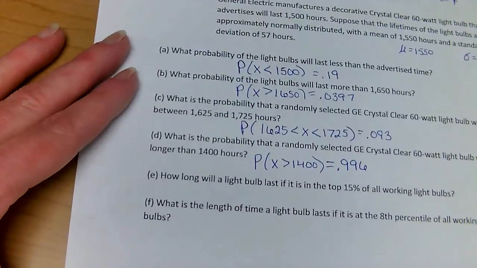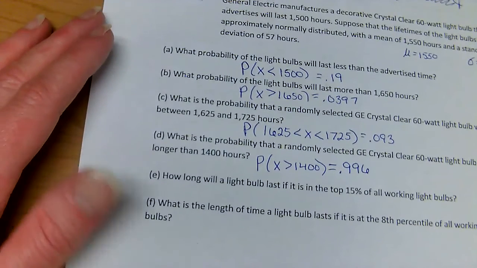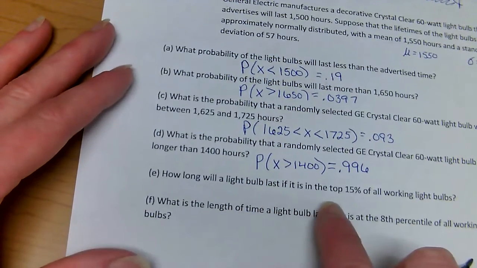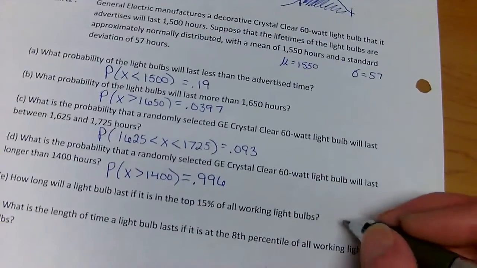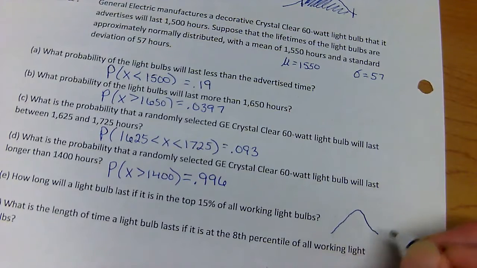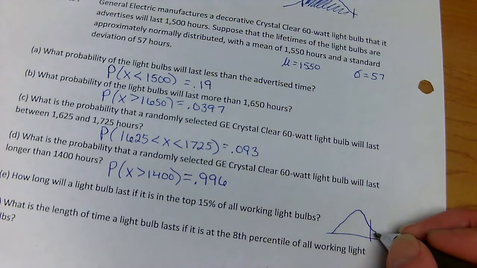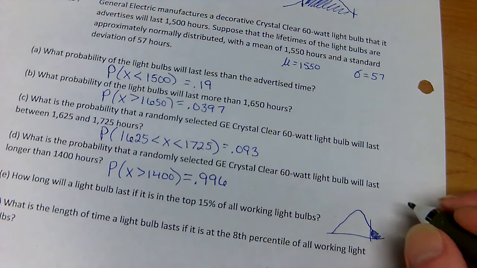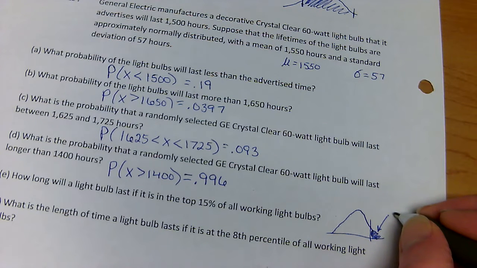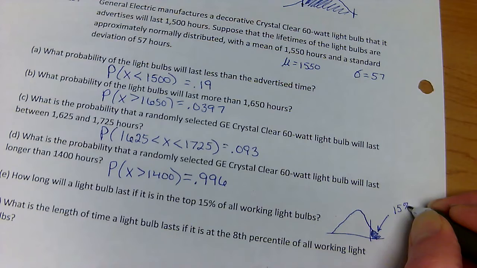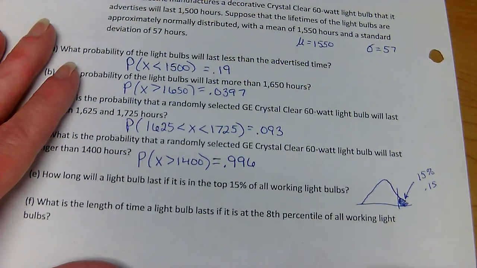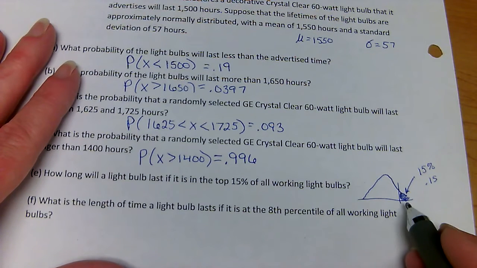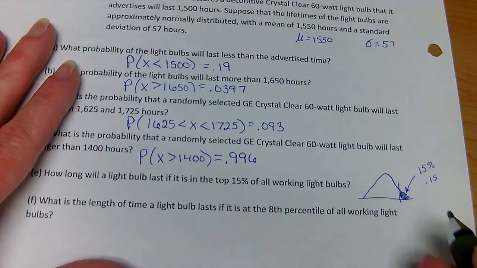Now, the next one we haven't really talked about how to do yet, but it's really not that hard. How long will a light bulb last if it is in the top 15%? So let's think about what that would mean. If I'm thinking about that curve, top 15% would mean we're talking about this being 15% or 0.15. So we're trying to find the X value that gives me a probability on that right edge of 0.15.